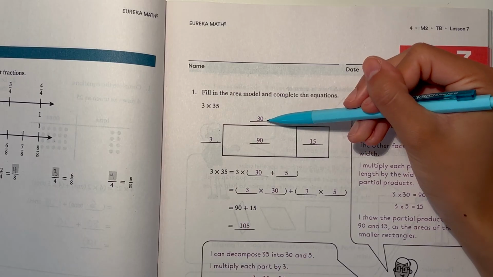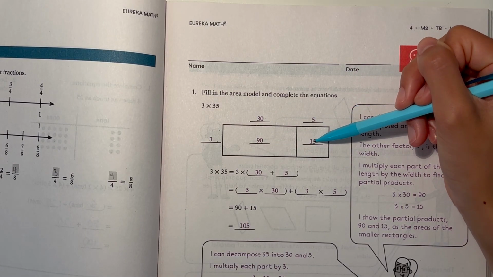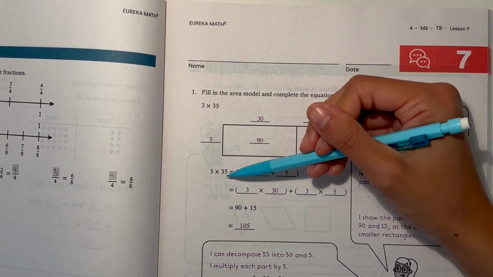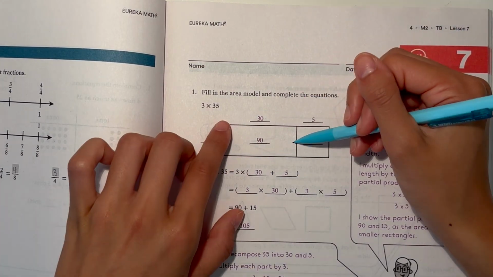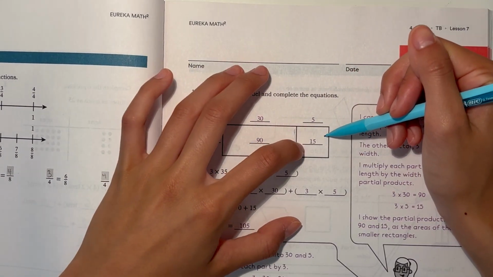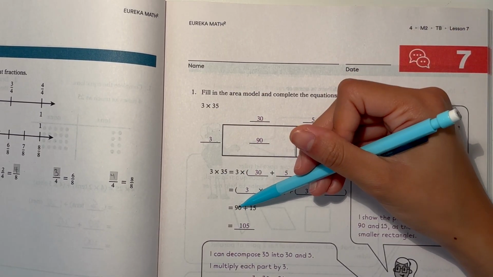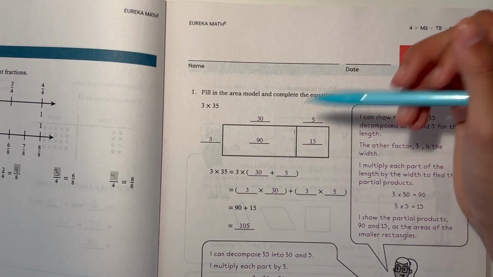First, 3 times 30 is 90, and here 3 times 5 is 15. So 3 times 35 is equal to 3 times 30, which is this rectangle, plus 3 times 5, which is this rectangle. So that's 90 plus 15, so 105.